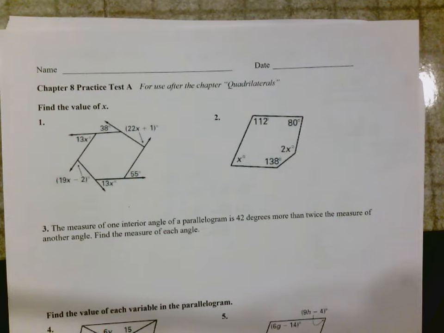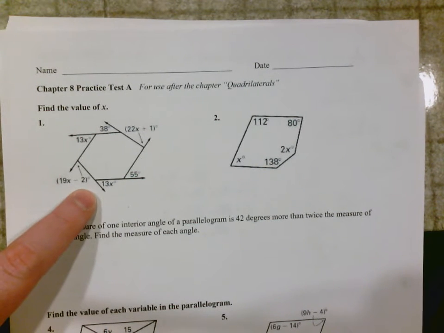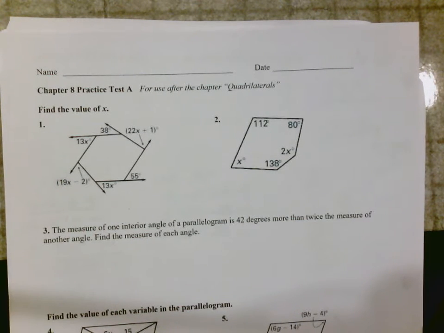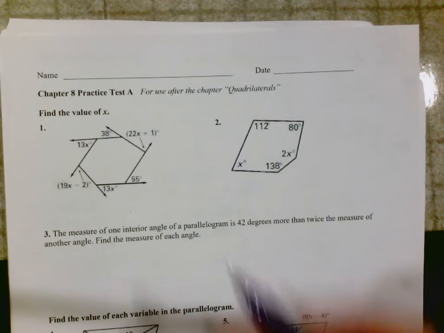The first question has to do with the sum of the exterior angles. The sum of exterior angles always adds up to be 360. So I'm going to say 360 equals.